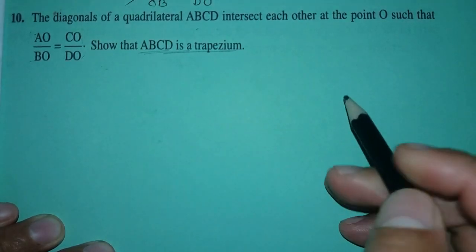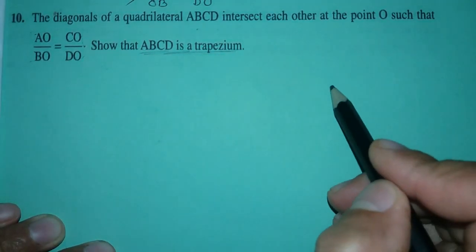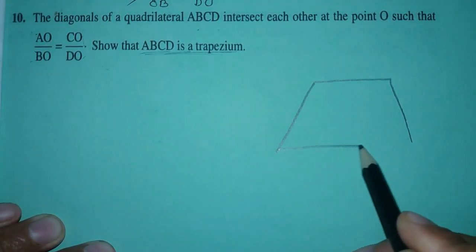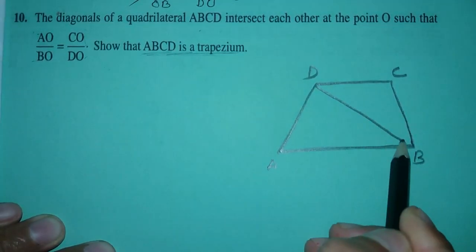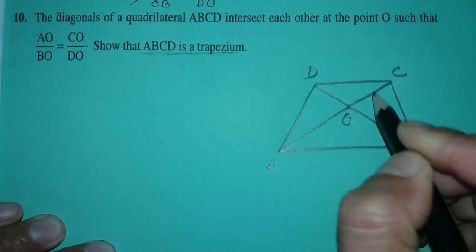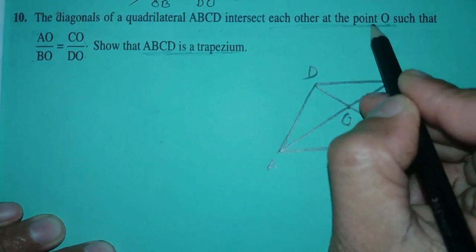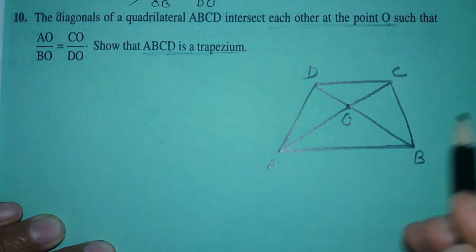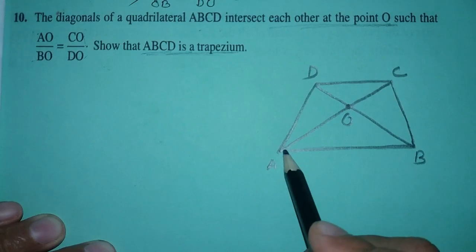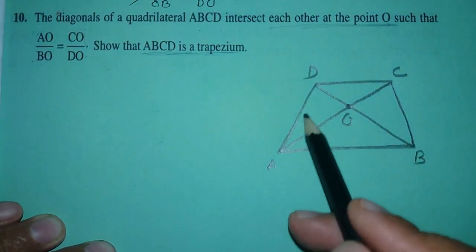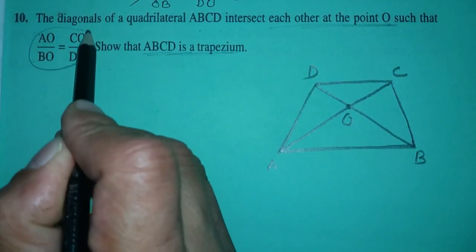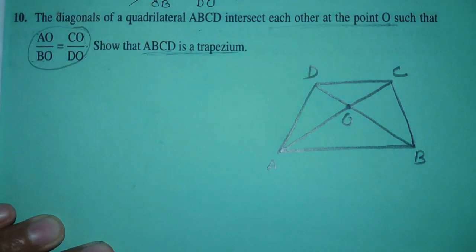Now since we're going to prove that ABCD is a trapezium, let's draw a trapezium here. And these are the diagonals. And let's say the diagonals intersect at the point O. Here, according to the question, the diagonals intersect each other at the point O. So this is the point of intersection. Now here, the question does not say that this is a trapezium, but we have to show that this is a trapezium. And the given condition here is this one, AO by BO is equal to CO by DO.